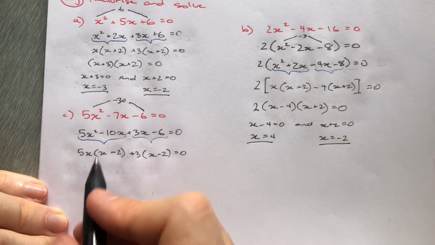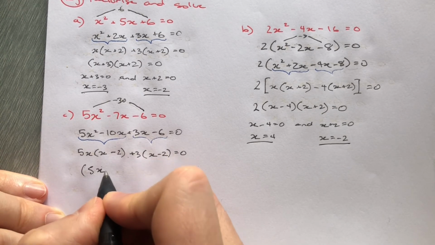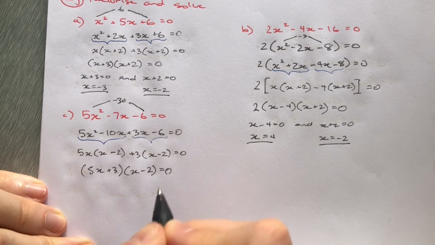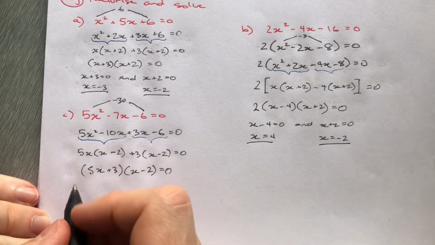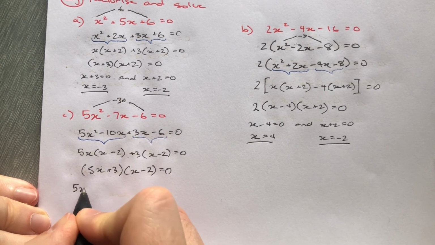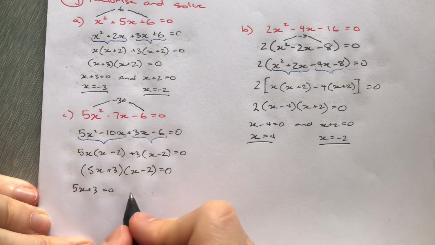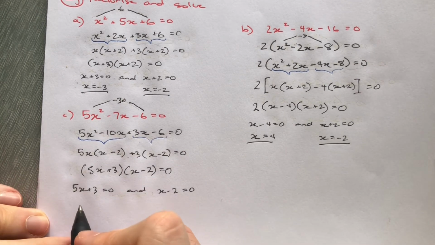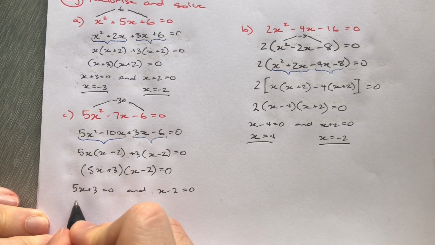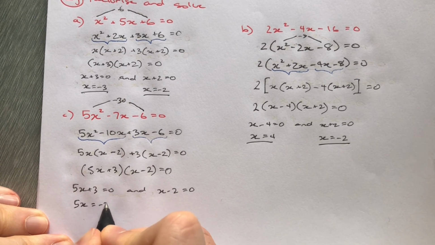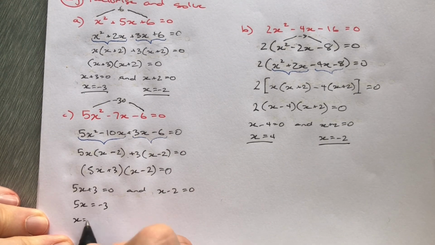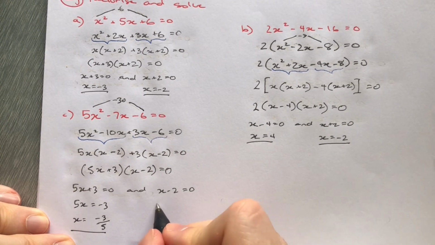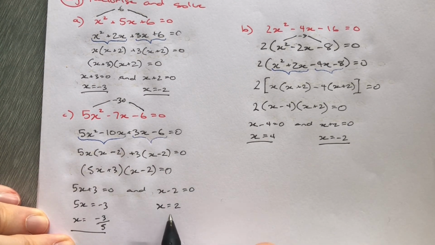Let's put these two together. 5x plus 3, x minus 2. We're factorised. Awesome, we just need to solve. So 5x plus 3 equals 0, and x minus 2 equals 0. So we've got 5x equals minus 3. So x equals minus 3 on 5. That's one of our answers. And our other answer is x equals 2.